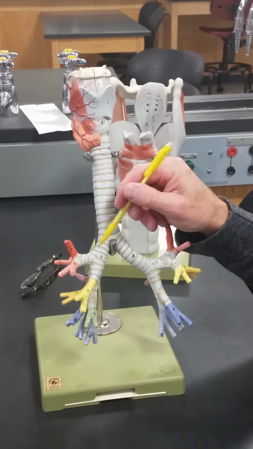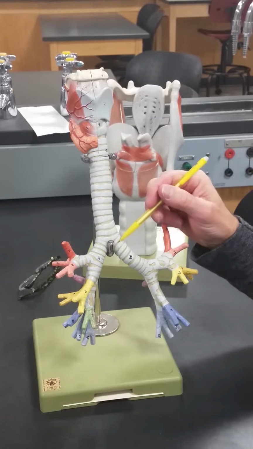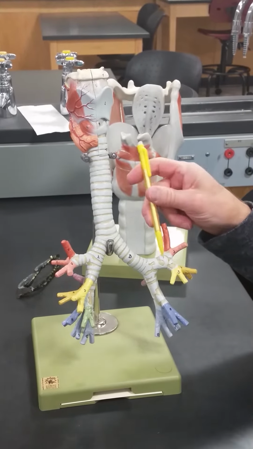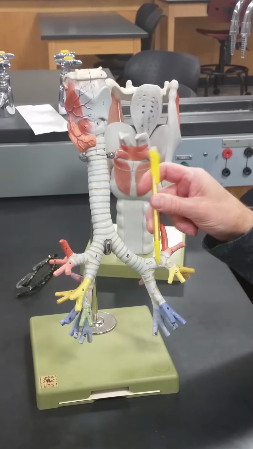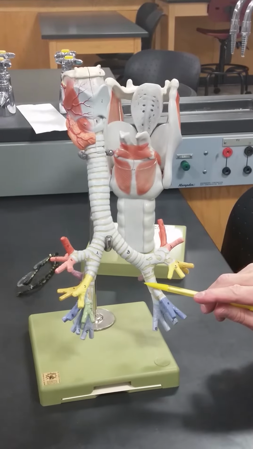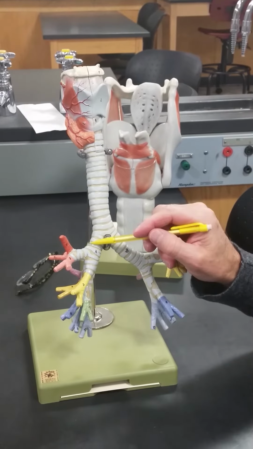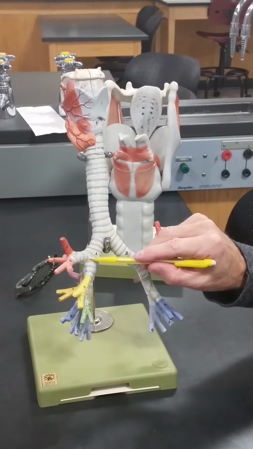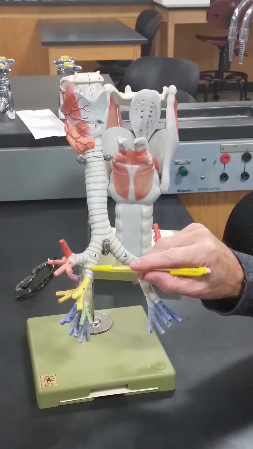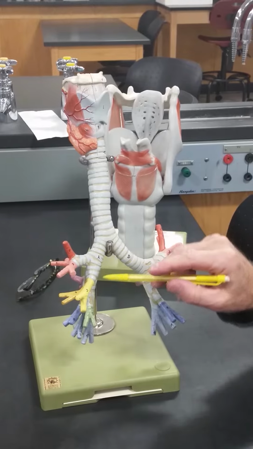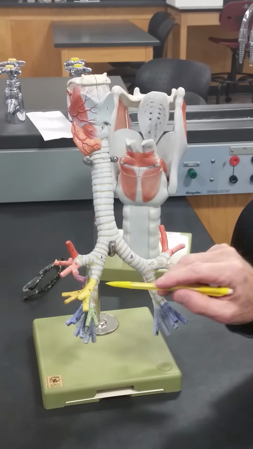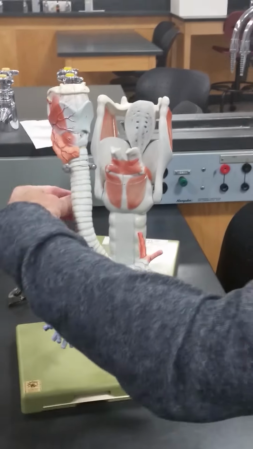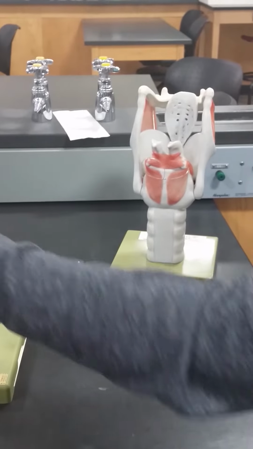It bifurcates into the right main stem bronchus and the left main stem bronchus. Left main stem bronchus branches into the left upper lobe bronchus and the left lower lobe bronchus. The right main stem branches into the right upper lobe bronchus and the bronchus intermedius. Bronchus intermedius branches into the middle lobe bronchus and the lower lobe bronchus. And that's as far out as you need to know the divisions.